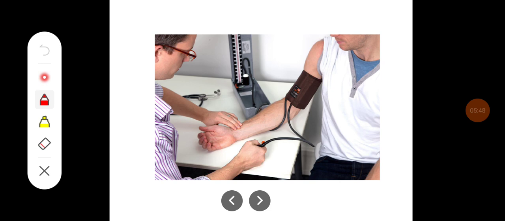So this is how you record the systolic blood pressure by palpatory method. After tying the cuff, you increase the pressure by pumping the air, and you pump the air till the pulse disappears.